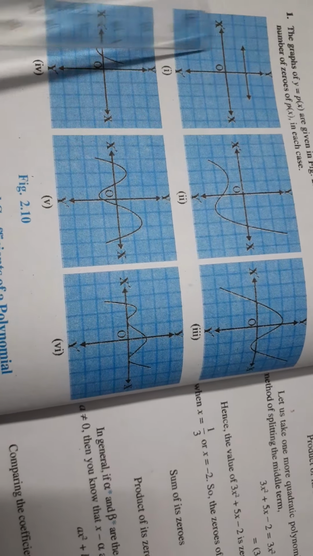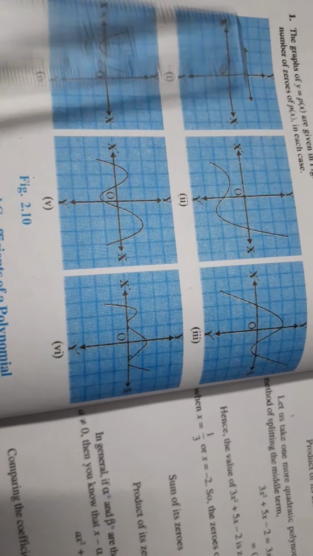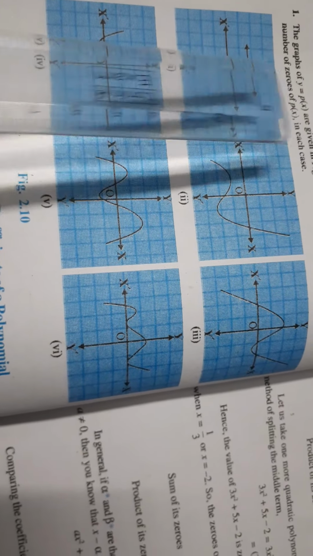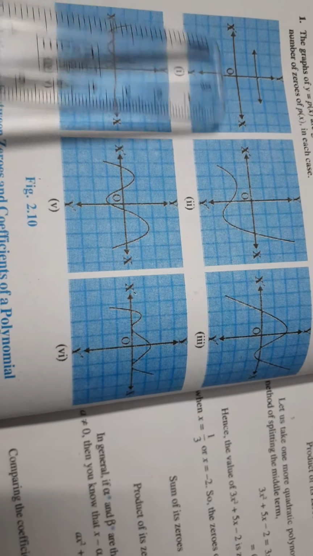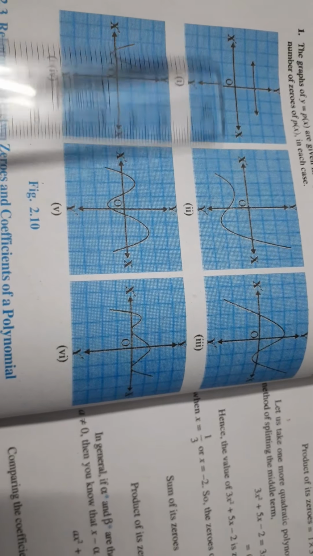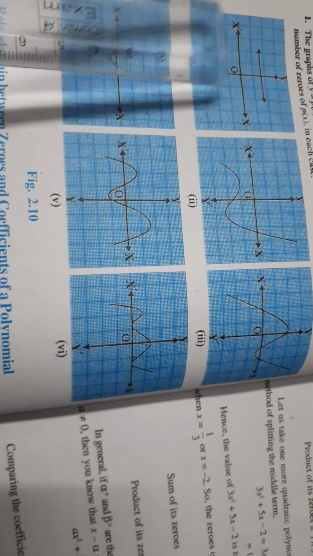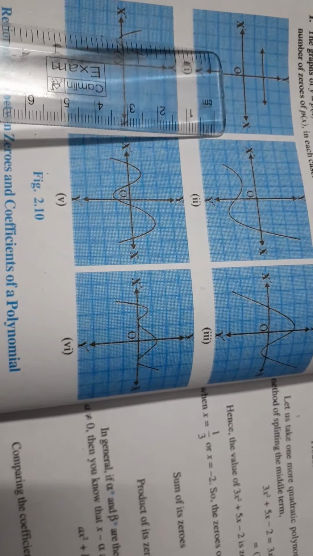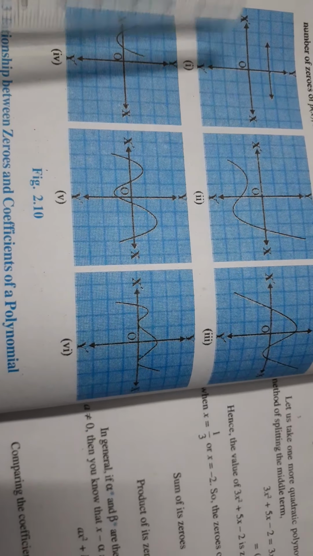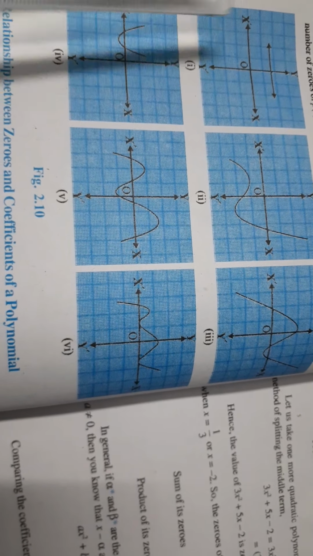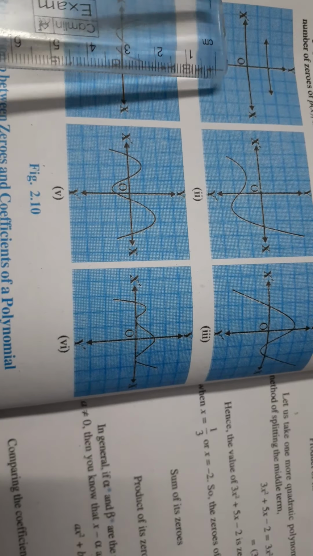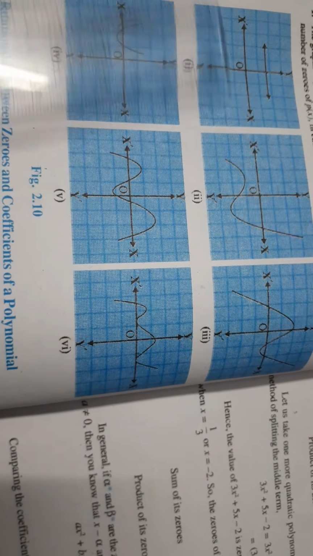See this once again. The straight line intersects the y-axis only. It does not intersect the x-axis. So, the number of zeros is nothing. That means it has no zeros.